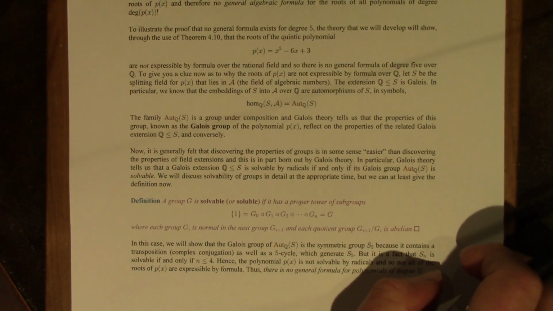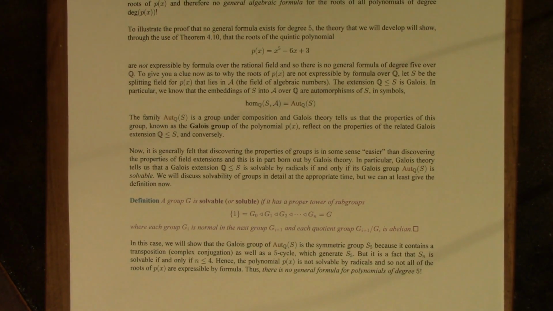But it's, I think, generally felt that discovering the properties of groups is in some sense easier than discovering the properties of field extensions. I don't know whether this is really true or not. Is it fair to say group theory is simpler than field theory? Probably not. But maybe at some level it is.